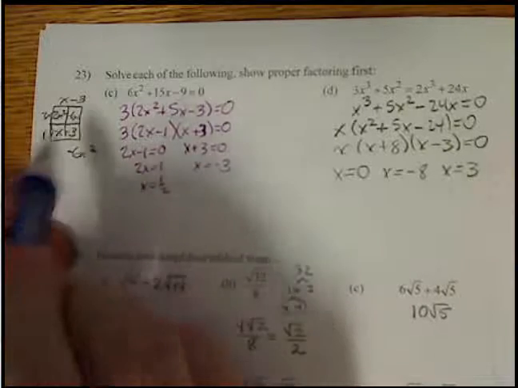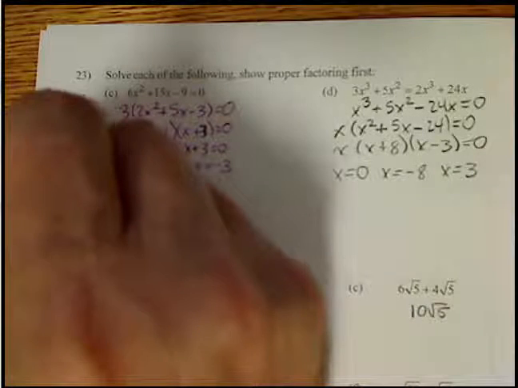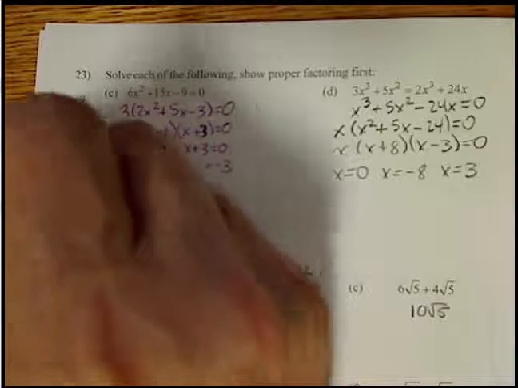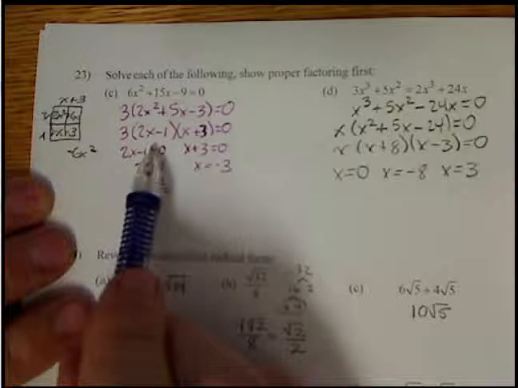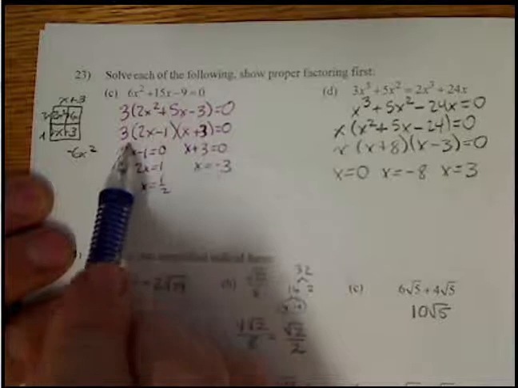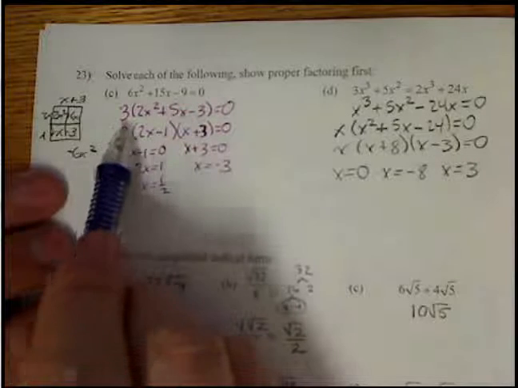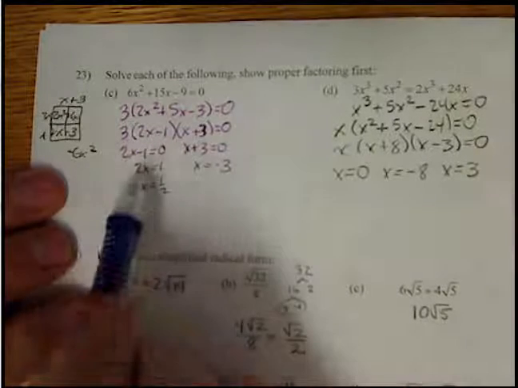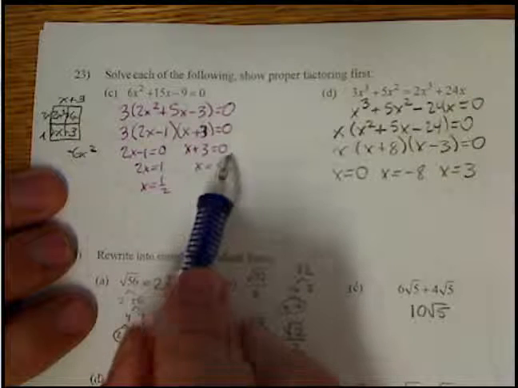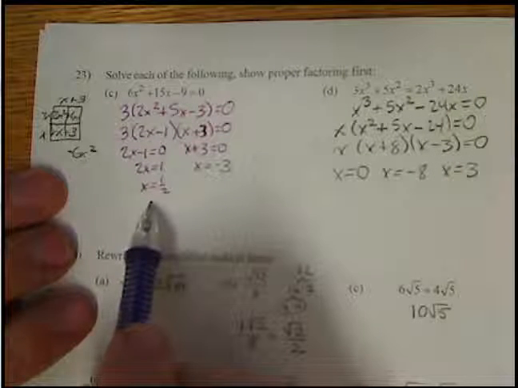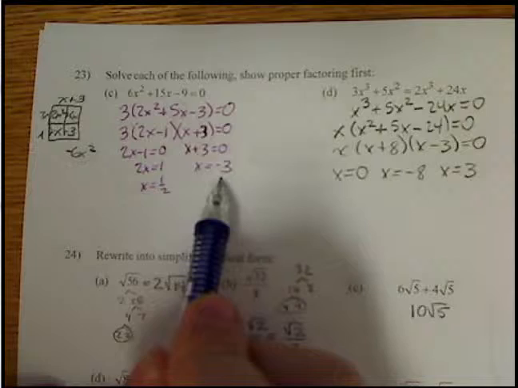Oh, I want a positive 5x, not negative. So that one should have been plus 6x, and that was minus x. So I know this would be plus 3 and minus 1. So 2x minus 1 times x plus 3. 3 is out here, but it cannot equal 0, so I can ignore it. 2x minus 1 equals 0. X plus 3 equals 0. Solving it, you get x equals a half, and x equals negative 3.